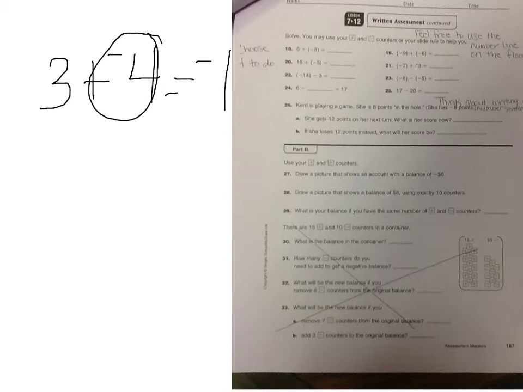Taking a look down below, you want to use positive and negative counters to help you draw pictures. So remember, you can just be doing positives and negatives. You don't need to make any boxes, but just those motions to help you.